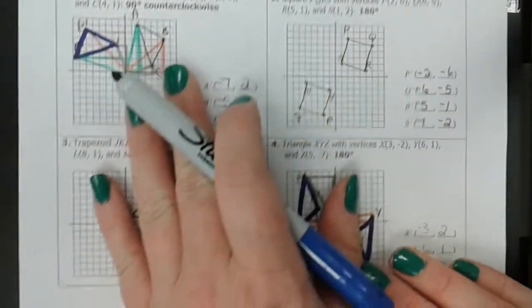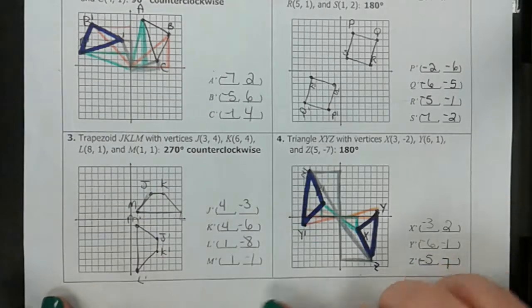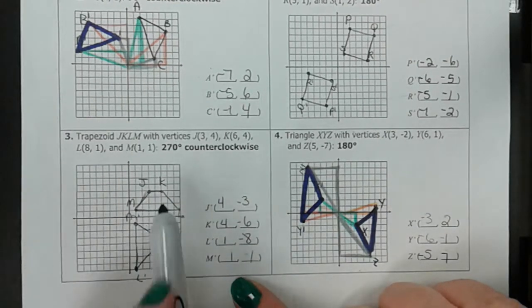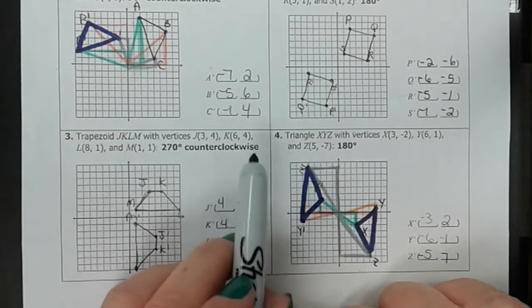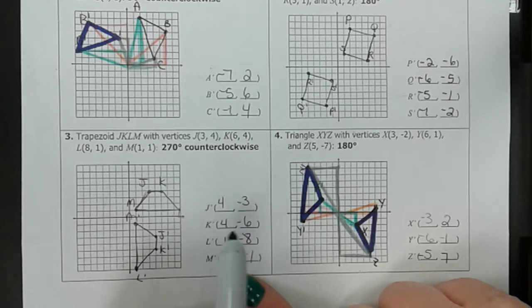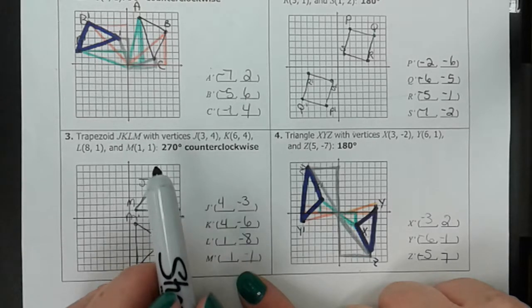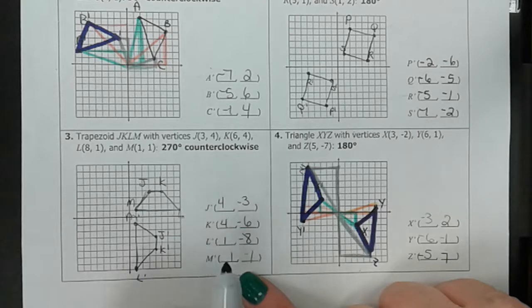All right, and let's look at rotating 270 degrees clockwise. We did this one here. So our original vertex was (3, 4), and we ended up with (4, -3). Then (6, 4), and we ended up with (4, -6). (8, 1), we ended up with (1, -8). And (1, 1), we ended up with (1, -1).